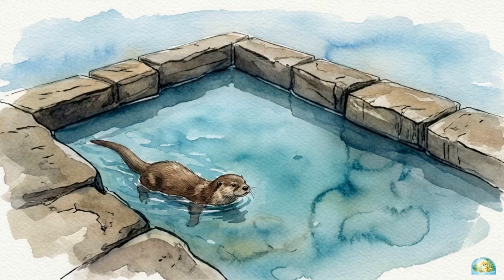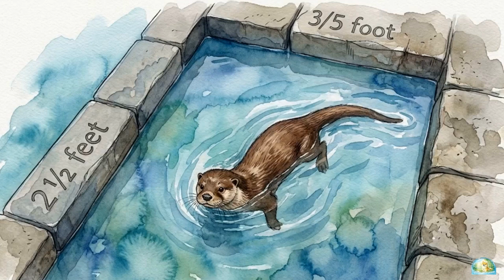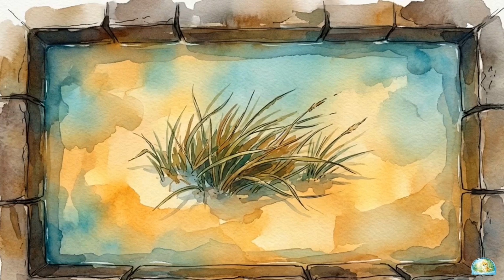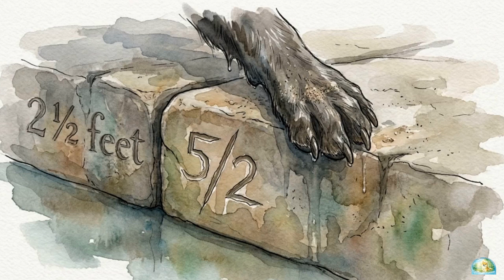Sedge swims onward, arriving at a rectangular tidal pool framed tightly by straight stone edges. The pool has a length of 2 1/2 feet and a width of 3/5 of a foot. To find the surface area of any rectangle, we multiply length times width. We start by converting that mixed length. 2 1/2 feet rewrites as the improper fraction 5/2.